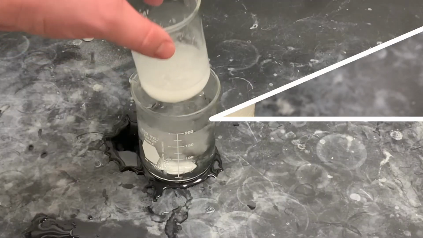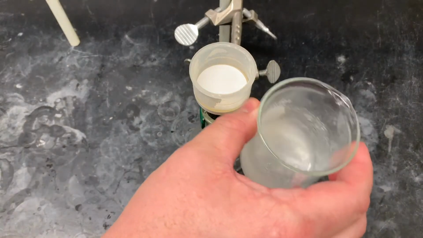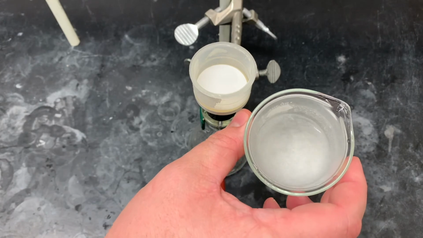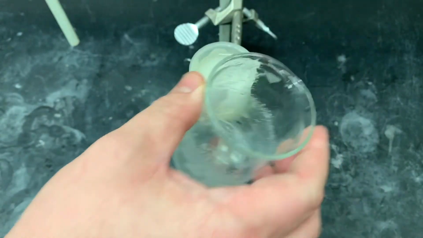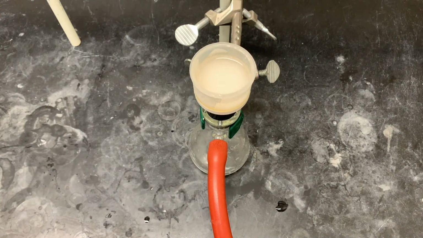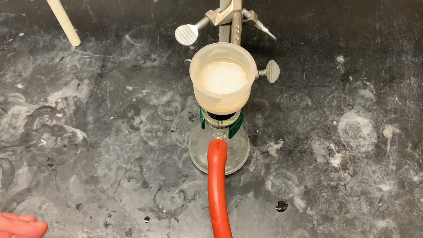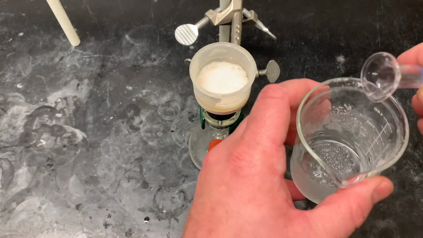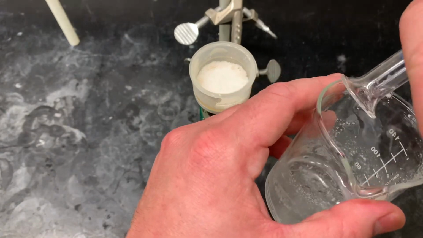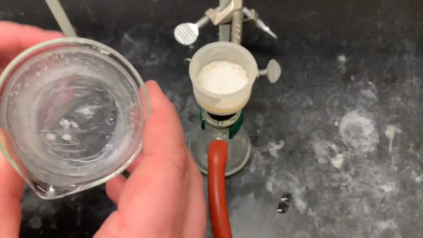Now that it's chilled for about 20 minutes, you can see that there's a lot of solids that have accumulated on the bottom. Swirl into suspension, and then pour it all in. Water always takes a little bit longer to filter. While that's happening, we can take this and some additional cold DI water, and we can try and get as much of this off the walls as we can.